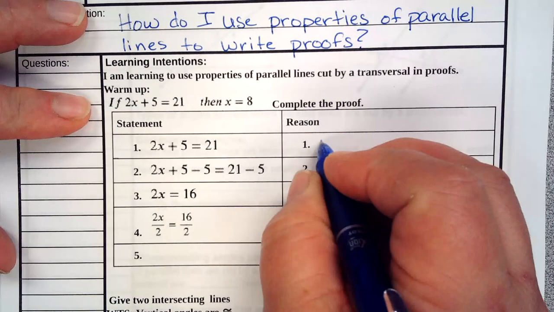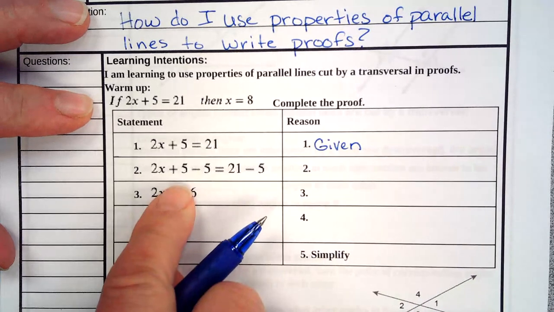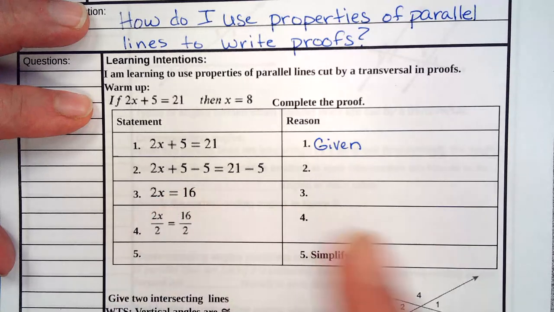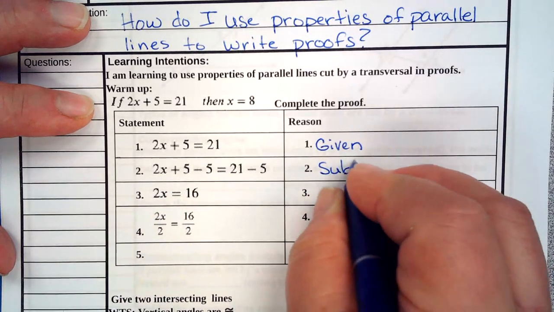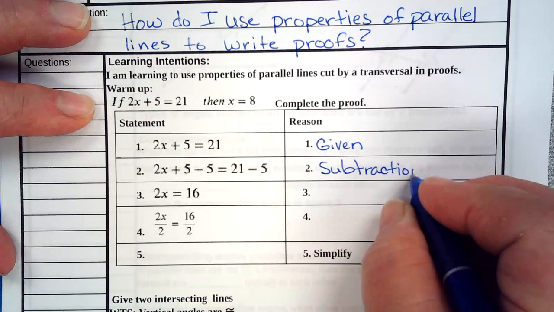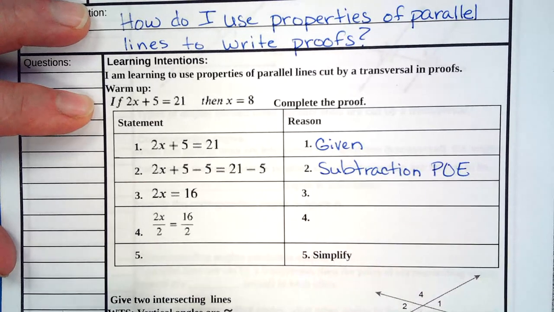So this is our given information. What have we done here? We have subtracted. So this is subtraction property of equality, POE.